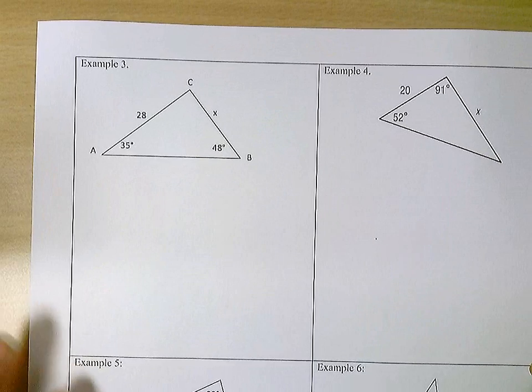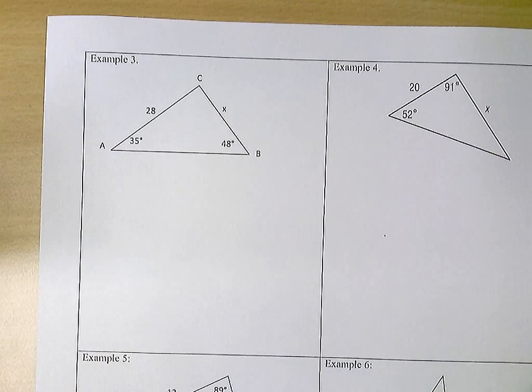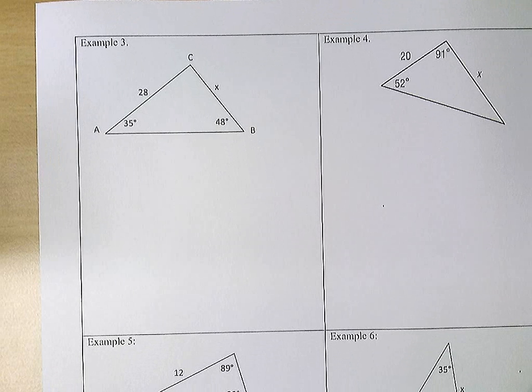I want you guys to try example 3. Okay, try example 3. So use that same process. Find your angles, find their opposite sides. Yes. Yep. Always use that. All right, you guys should be doing example 3.